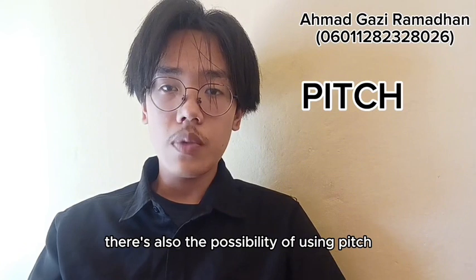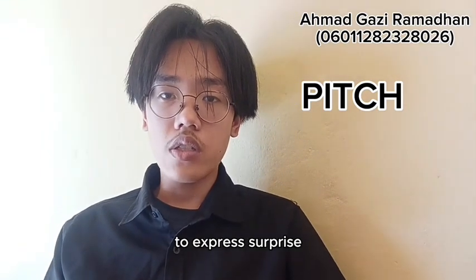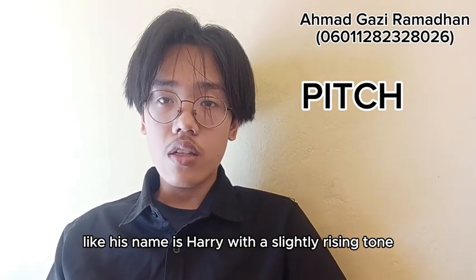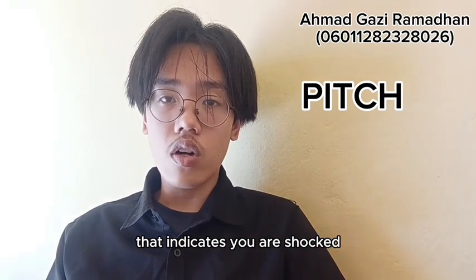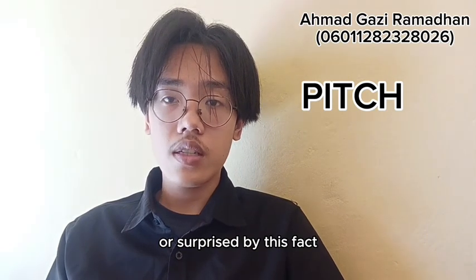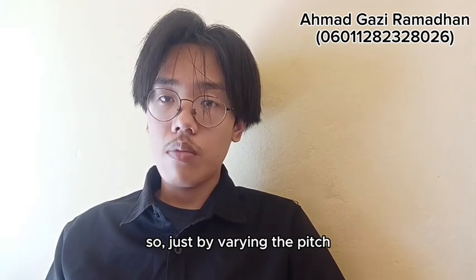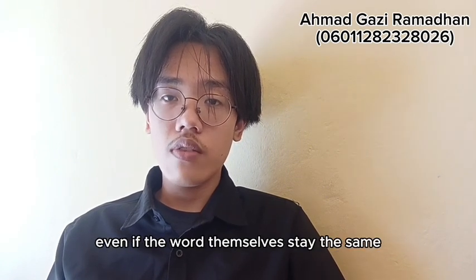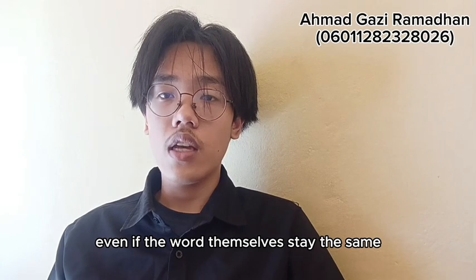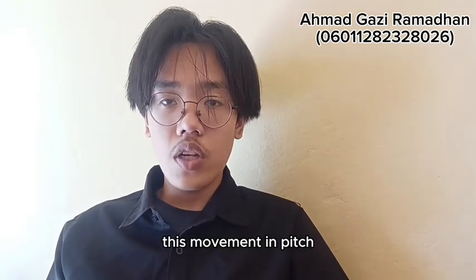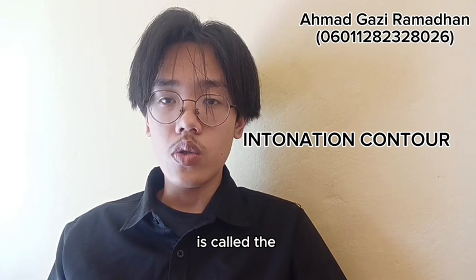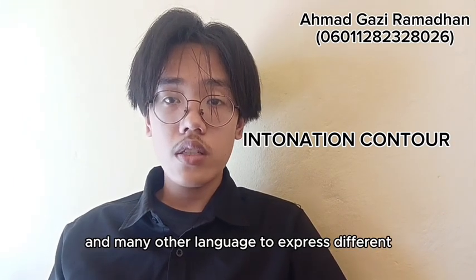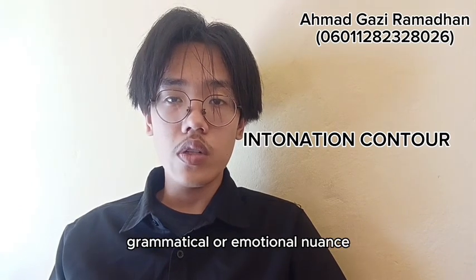There's also the possibility of using pitch to express surprise, like, "His name is Harry," with a slightly rising tone that indicates you are shocked or surprised by this fact. So, just by varying the pitch, we can communicate very different things even if the words themselves stay the same. This movement in pitch is called the intonation contour, and it's what allows English and many other languages to express different grammatical or emotional nuance.